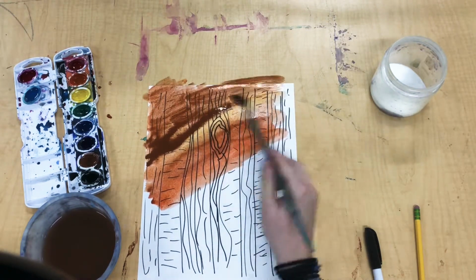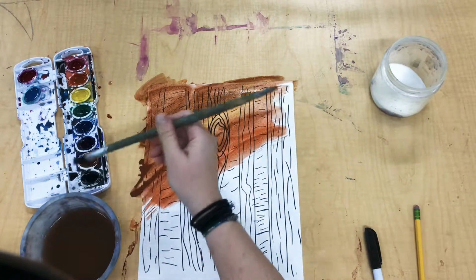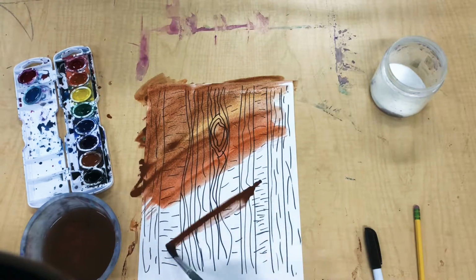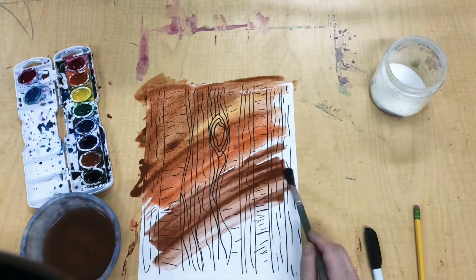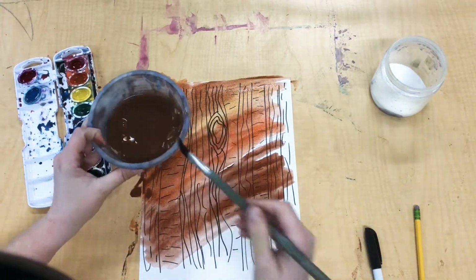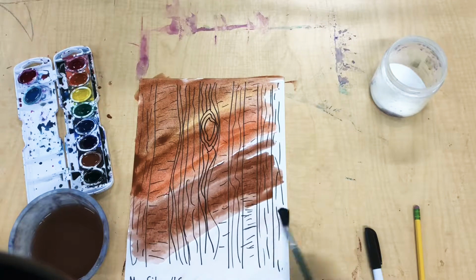You can make your trees really dark, like this, or you can touch the paint first, then put it in water, and get a lighter color. And my water's really dirty. I could even just paint with this dirty brown water and get a really, really light brown if that's what I'm going for.